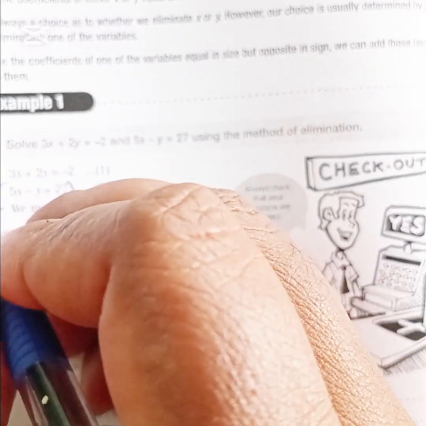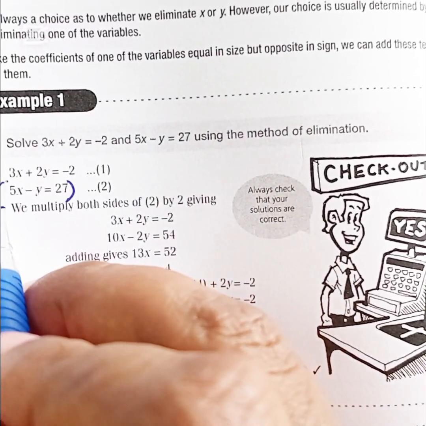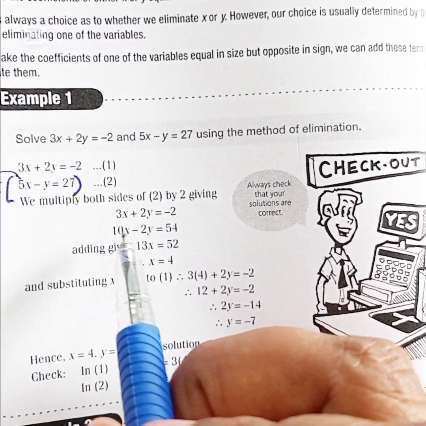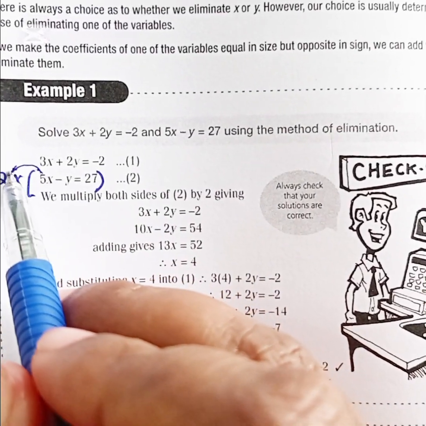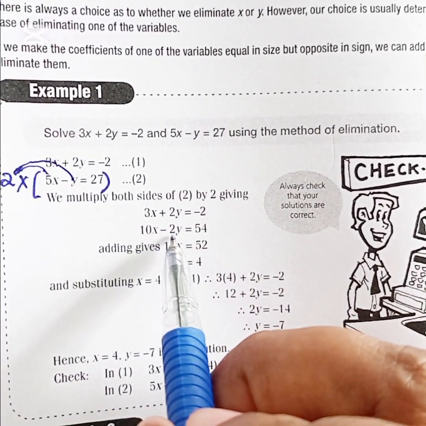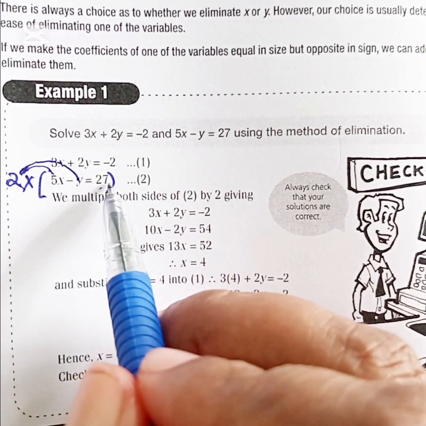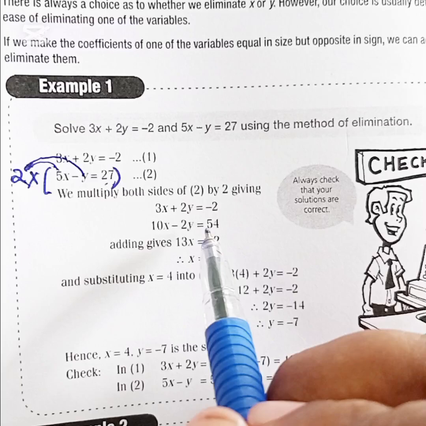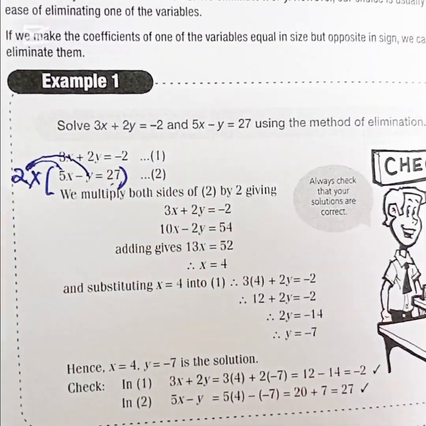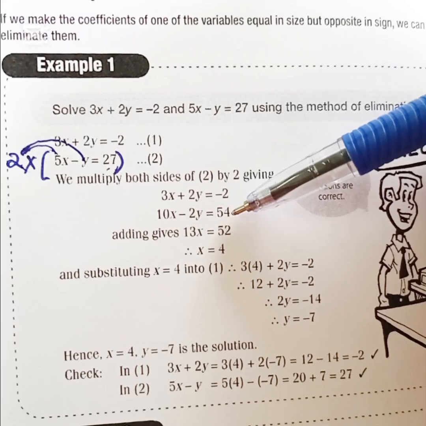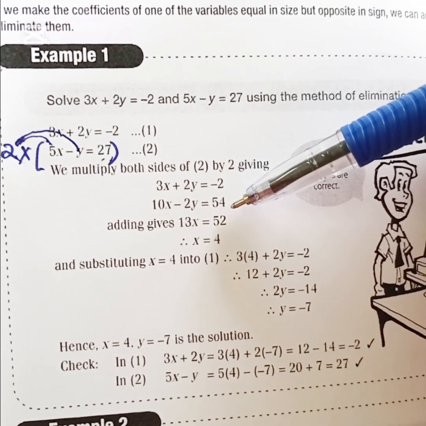Times 2. When we multiply, we expand. So 2 times 5x is a 10x. And 2 times negative y is a minus 2y. And 2 times 27 is a 54 on the other side. So that's how we got this second equation 2.